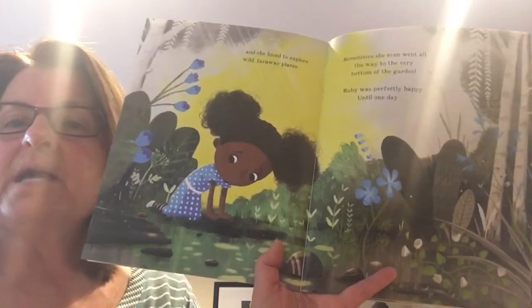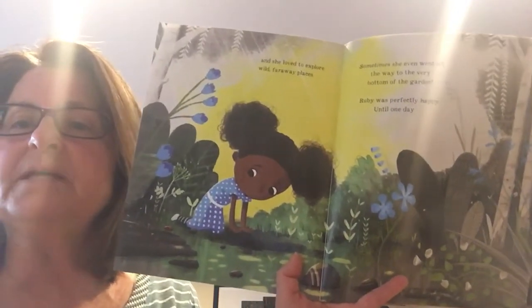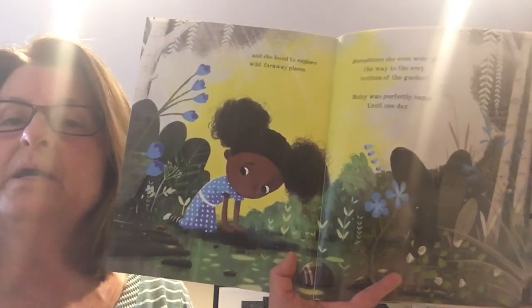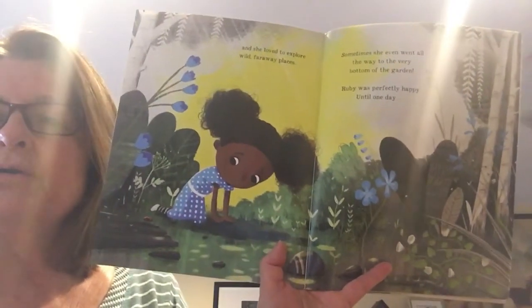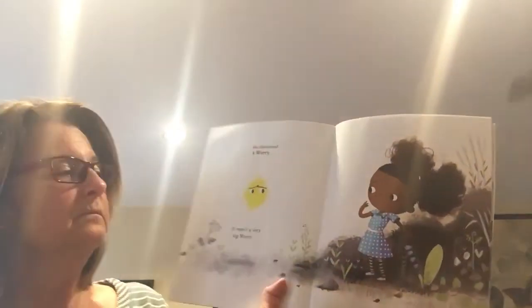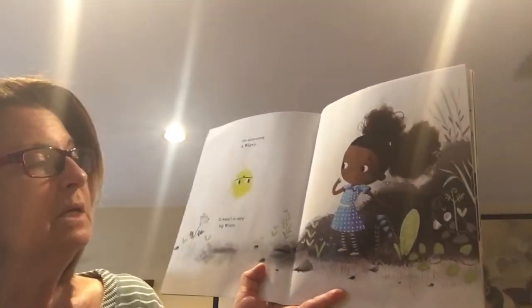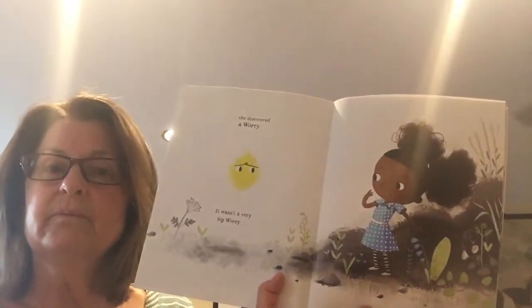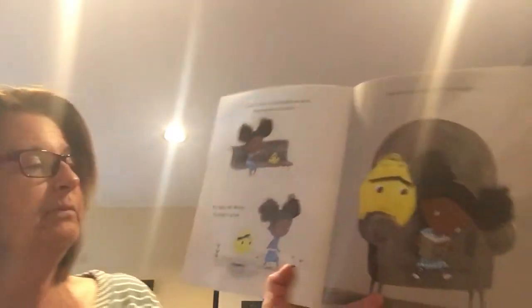Now look, her face has kind of changed. You can look at someone's face and tell how they're usually feeling. She has a worried look on her face. She discovered a worry. It wasn't a very big worry, but look at her face. Keep reading her face. That's good for us to read people's faces. Then we know how to talk to them.